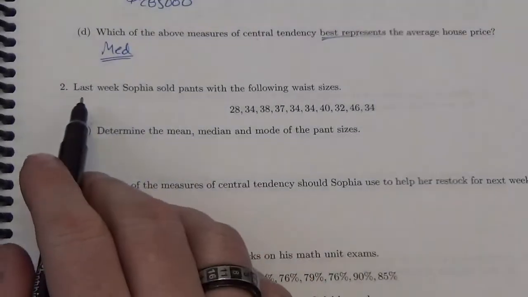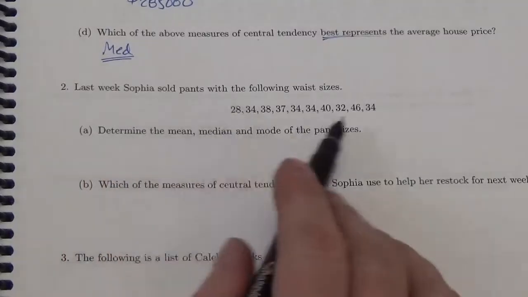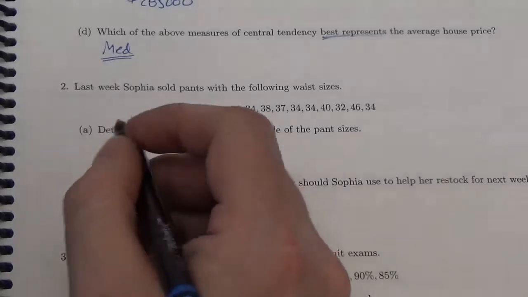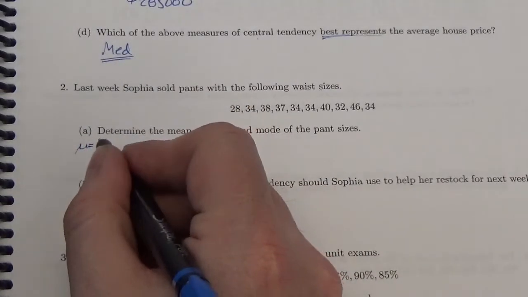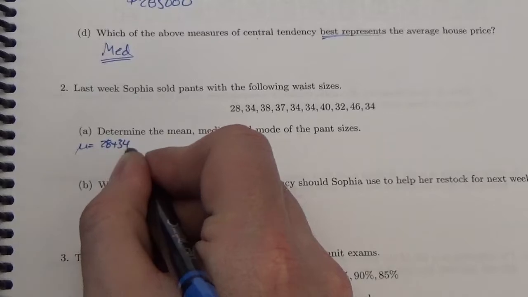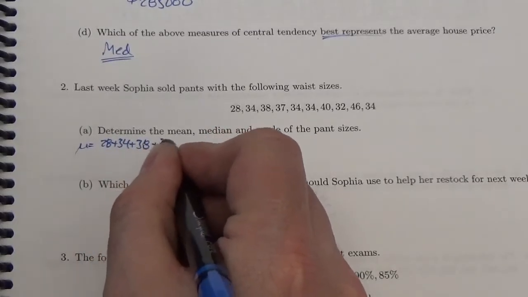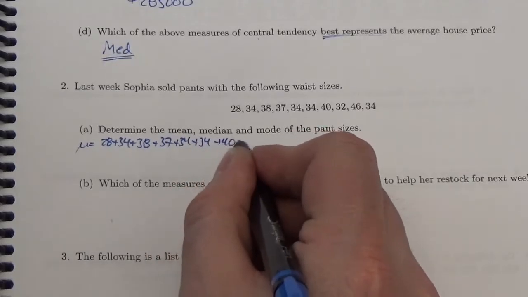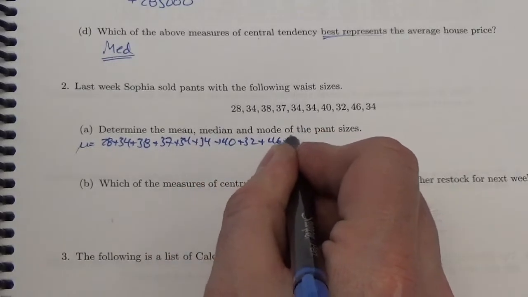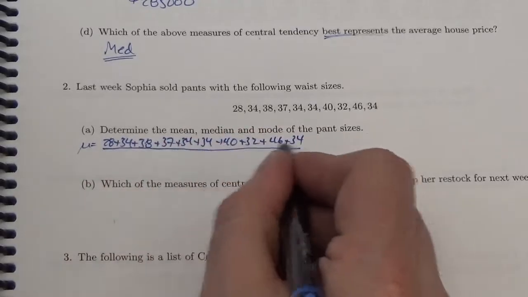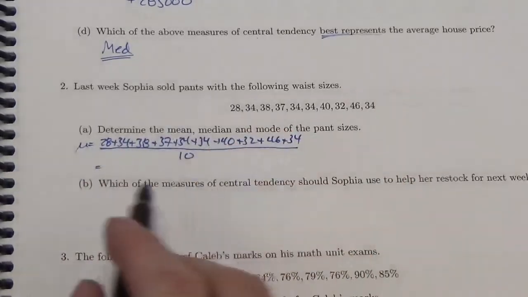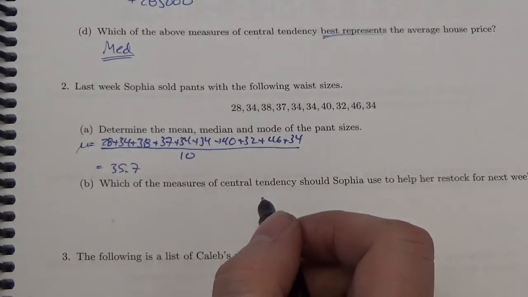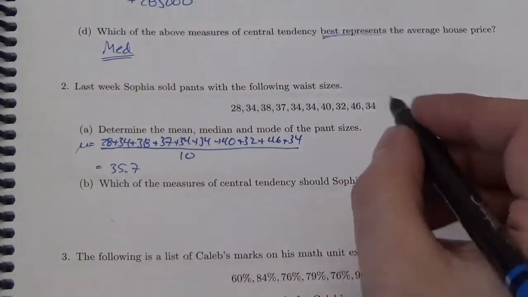Okay, so in this question we read that last week Sophia sold pants with the following waist sizes. Okay, so here we go. Determine the mean, median, and mode of the pant sizes. Well, the mean is going to be the sum of all of them, plus 32 plus 46 plus 34, all over 10. And when you do that, you're going to get 35.7.